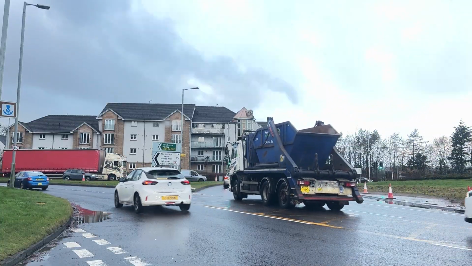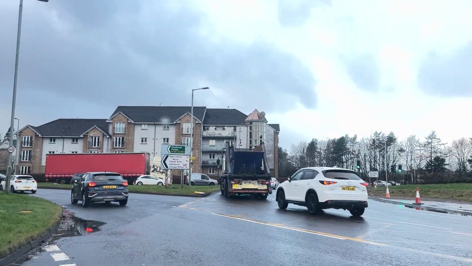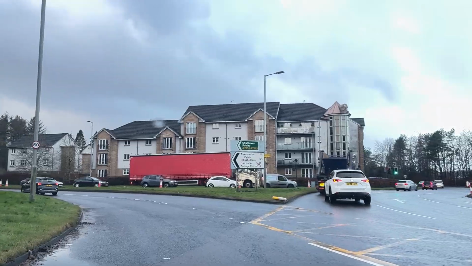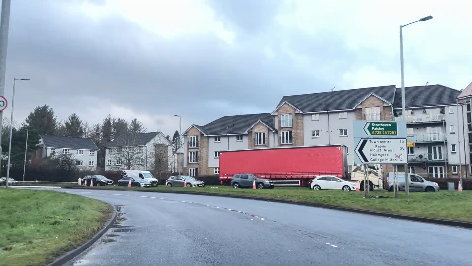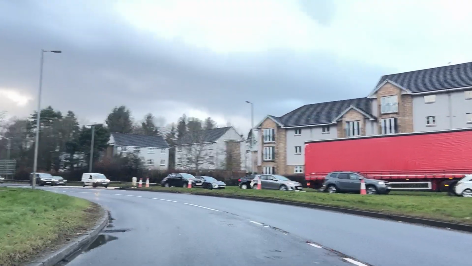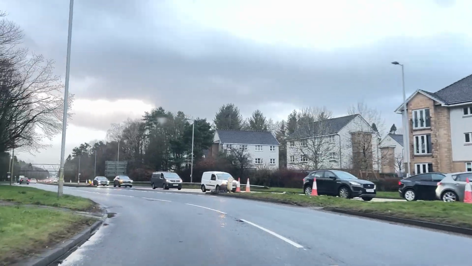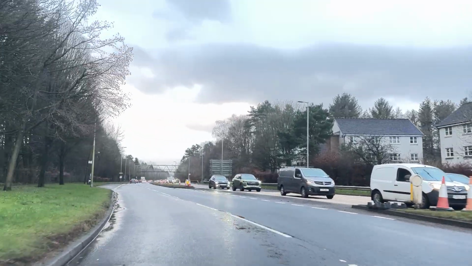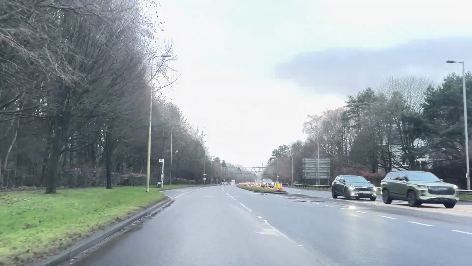Is that your gap? Take it. Keep to left lane. So let's keep it just in case he's coming around here. He's not, he's going that way. Good. Right, so what's the speed limit here? 50, good. Is it safe to pick up speed?